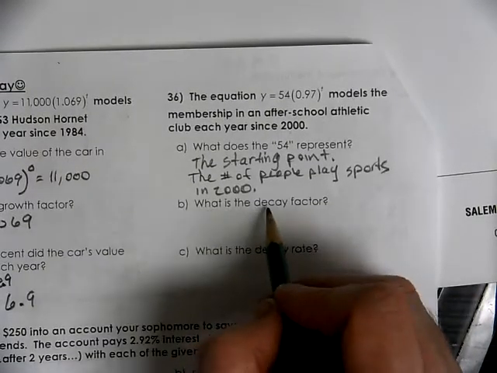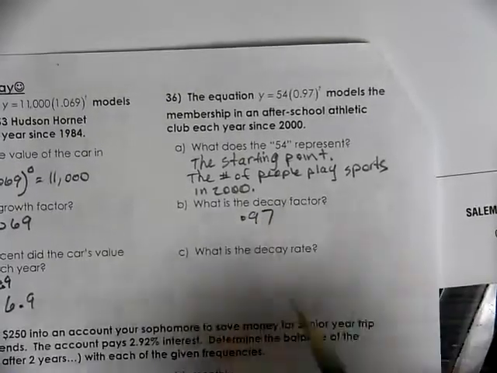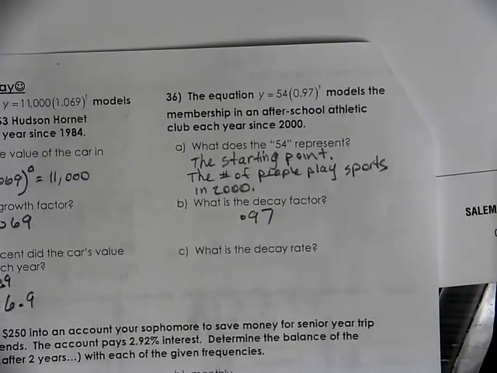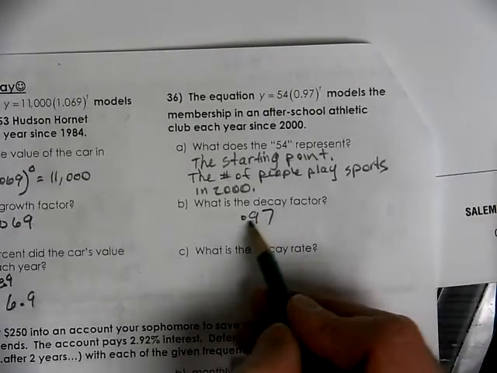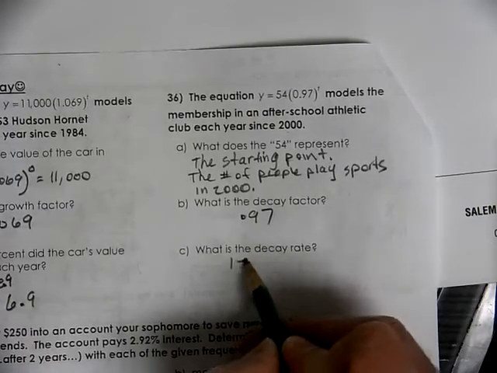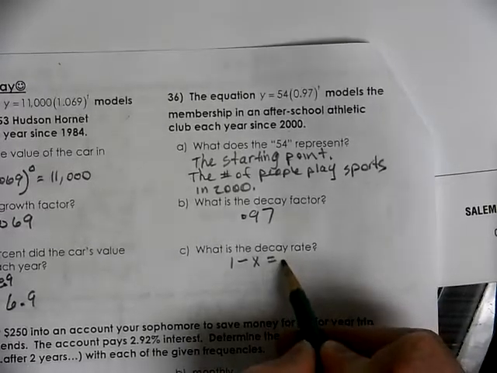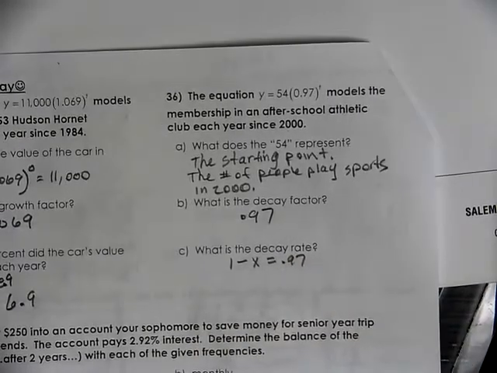What is the decay factor? 0.97. And what is the decay rate? Well, the decay rate, 1 minus something is going to equal 0.97.